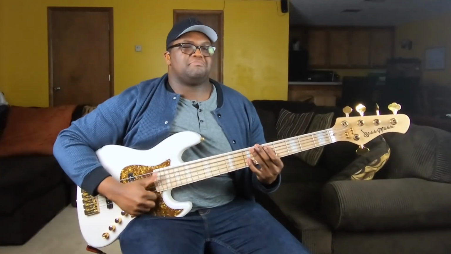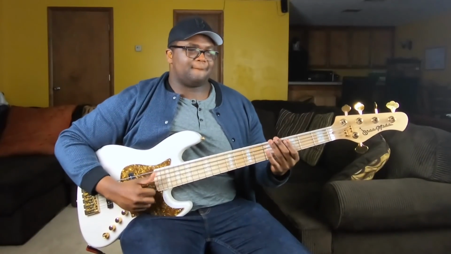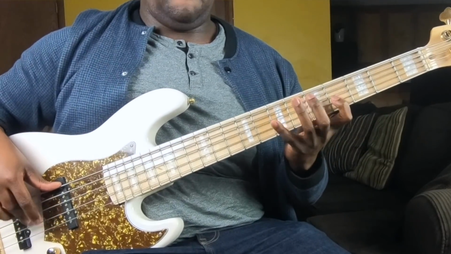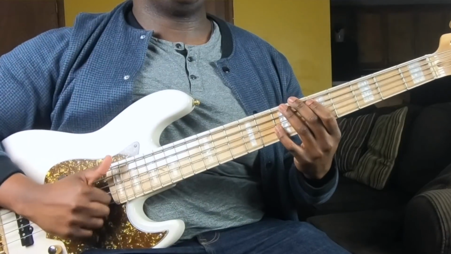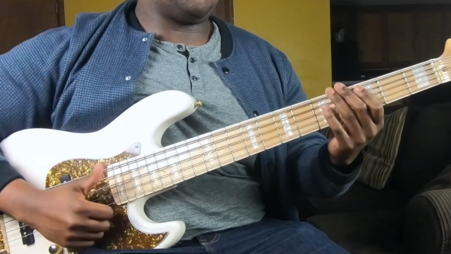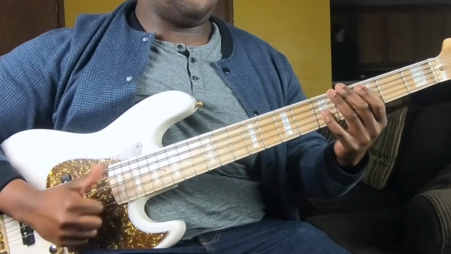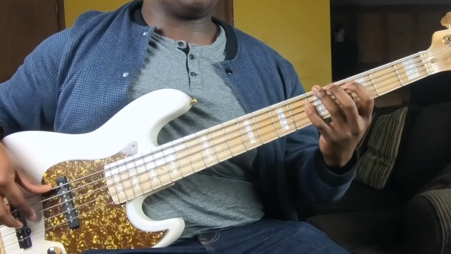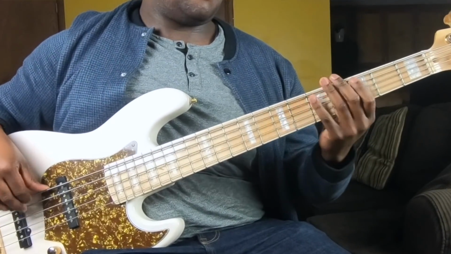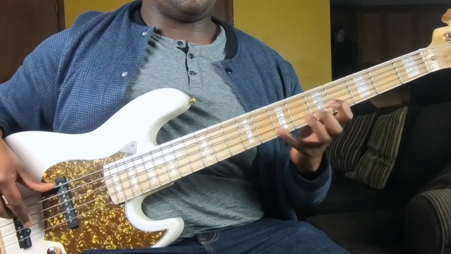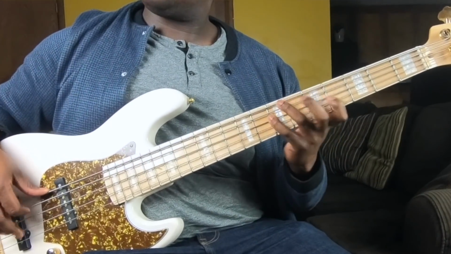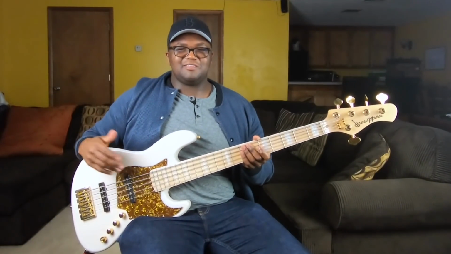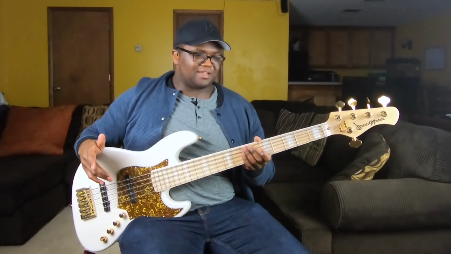So if you're playing something like this... I couldn't even get it out. All right, so you could use it in a lot of different contexts like that.